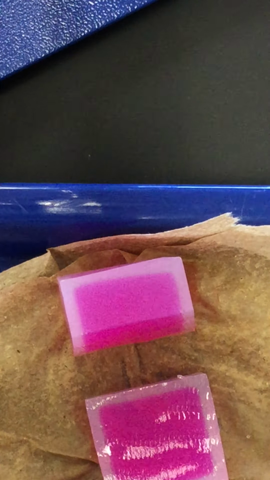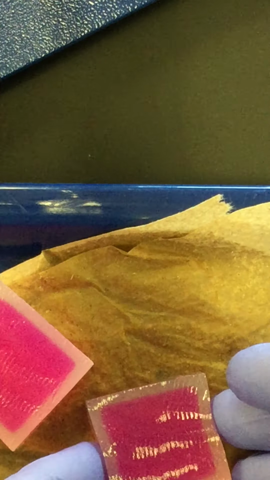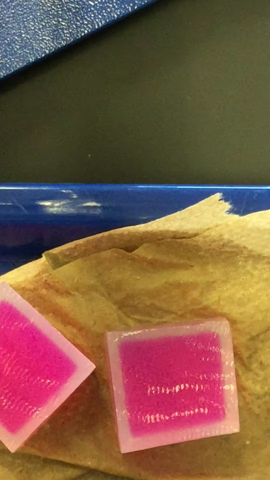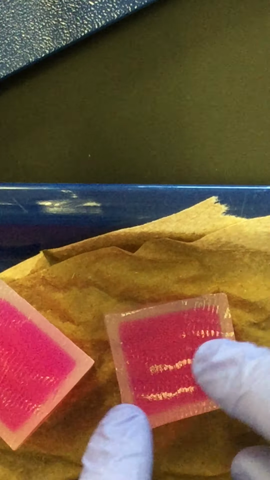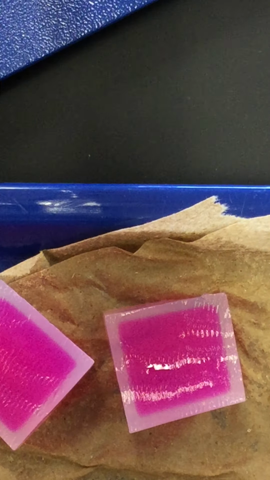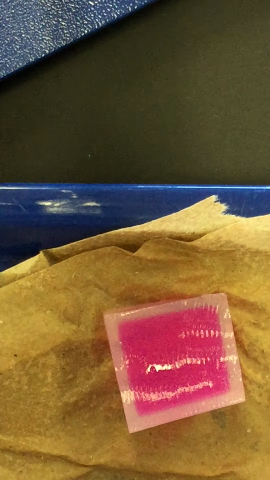Lastly, the 3 centimeter cube. Depth of penetration or diffusion.